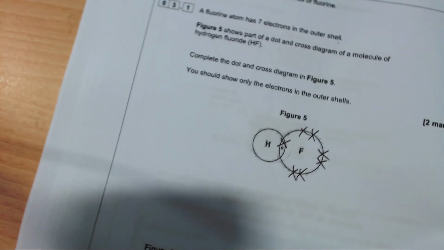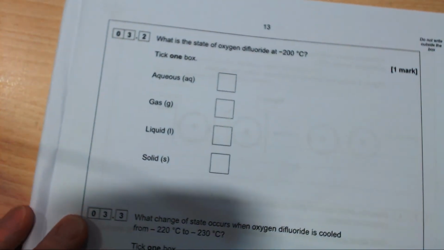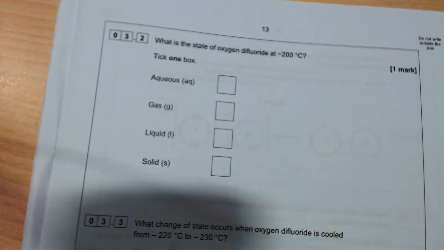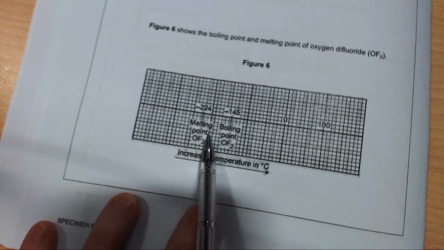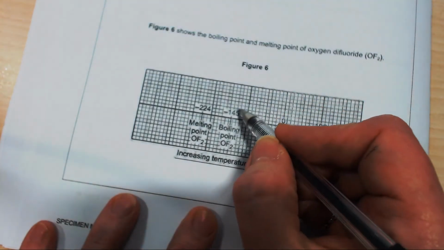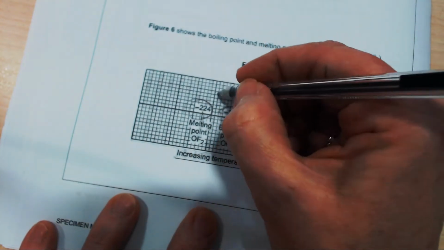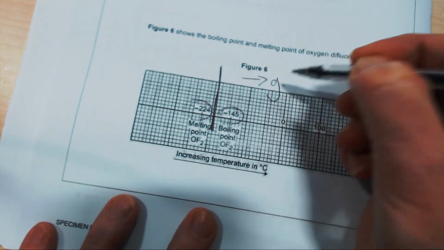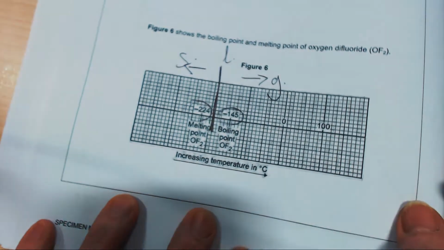Okay, over the page. Question 3.2. What is the state of oxygen difluoride at -200? Okay, so we're going to have to use the information on the previous page. So we're looking for -200. The information I've got is it says -145 and -224. So it's something in the middle there. So if it's boiling at this one, it's turning into a gas. If it's melting at that one, that's a solid. So we must have a liquid in the middle.